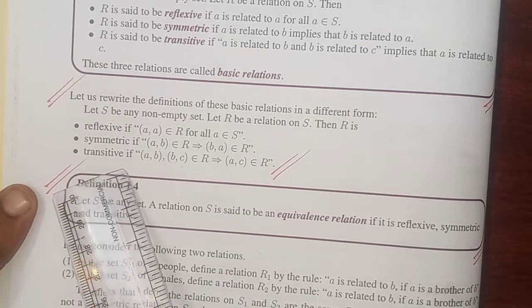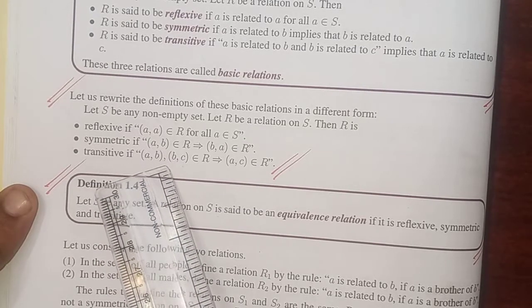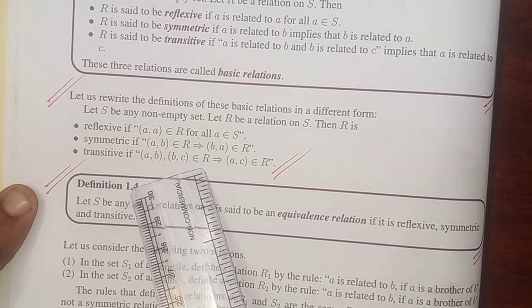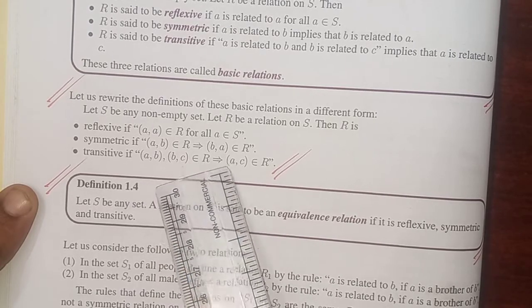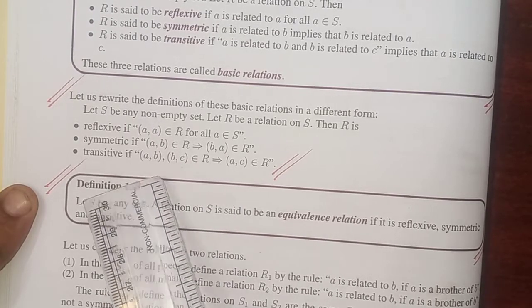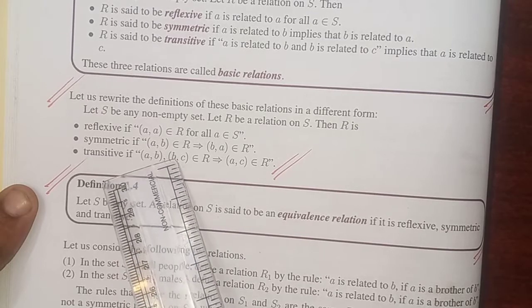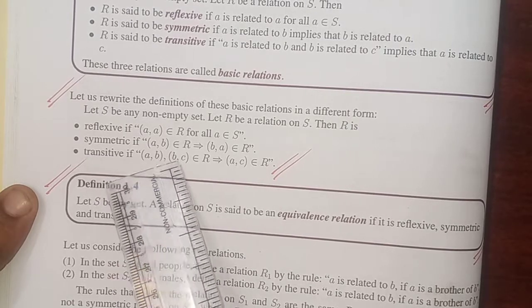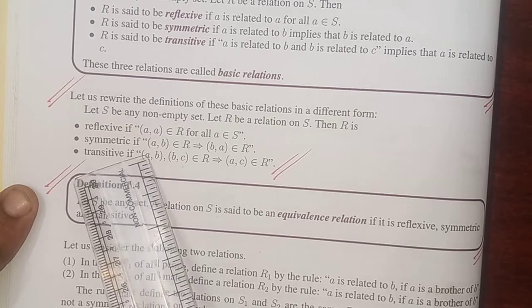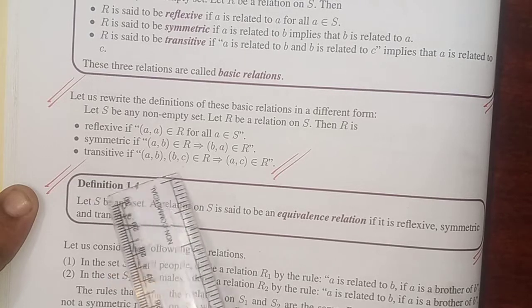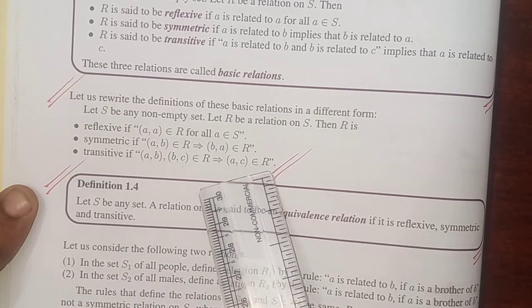And the third one, transitive: if (a, b) and (b, c) belong to capital R, then (a, c). Look at that, here it ends with b, here it starts with b. Continuity is there. Then you can write (a, c), and (a, c) belongs to that R.